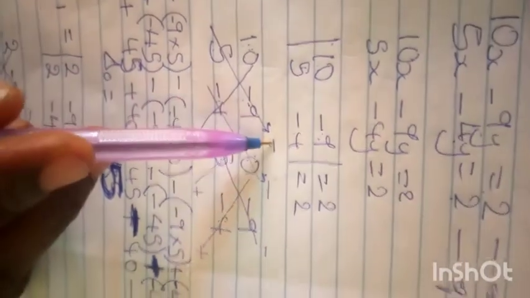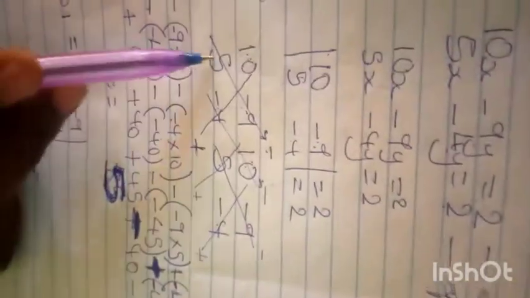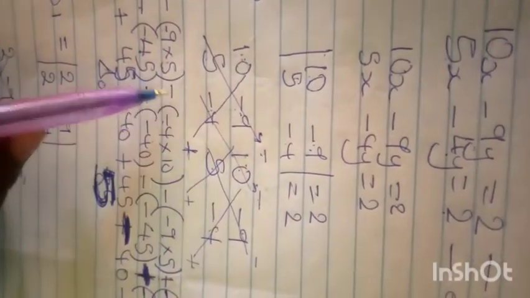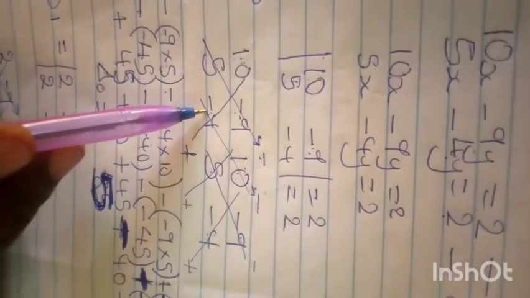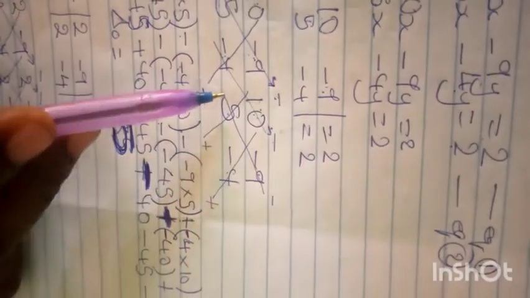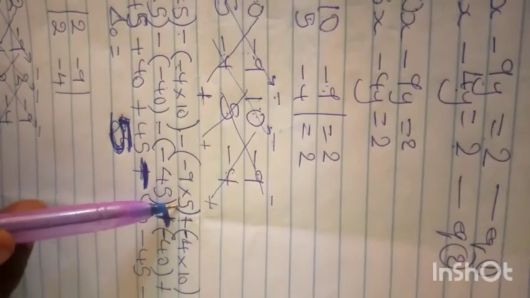And I take this minus first, I put it here. Then this minus 9 times this minus 5, I close the bracket, I bring this minus 9, minus here, then I bring this minus 4 times this 10. I close the bracket, I bring this negative sign, this minus over here, and I say minus 9 times minus 5, I bring it here.